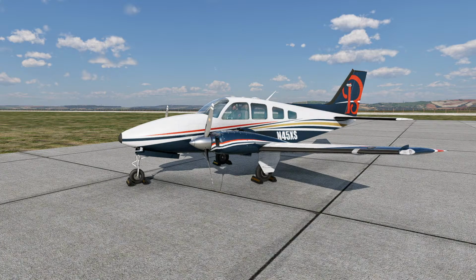Welcome in everybody. Welcome into a stream test on the Beechcraft Baron X-Plane 12. I'm parked out here on a ramp of an airport in Romania. And I think I'm just going to do some VFR flying today and maybe some circuits and see where we go from there. Just to test the software really and to see if it's working correctly.